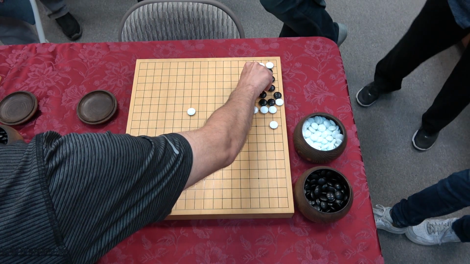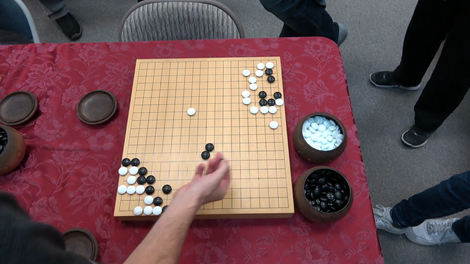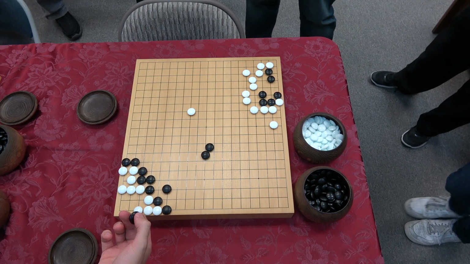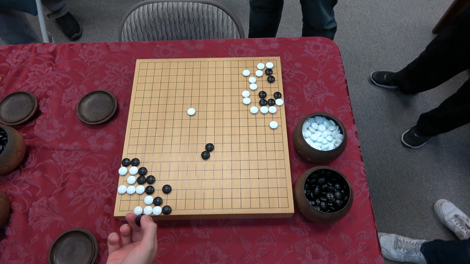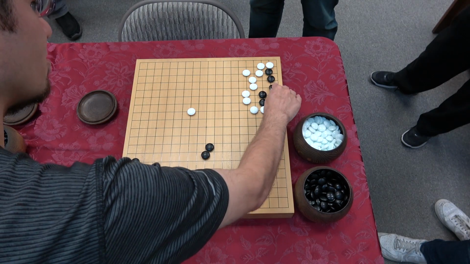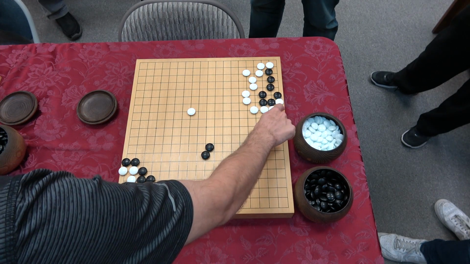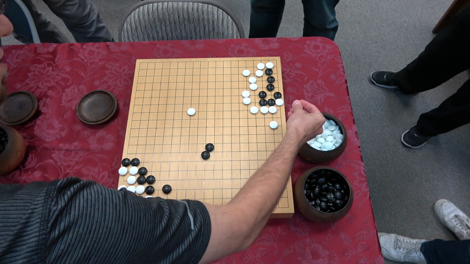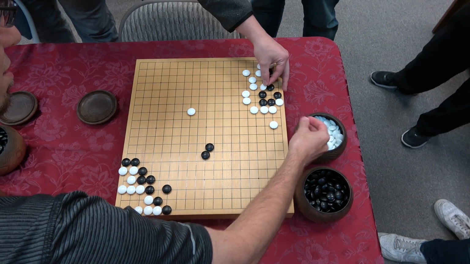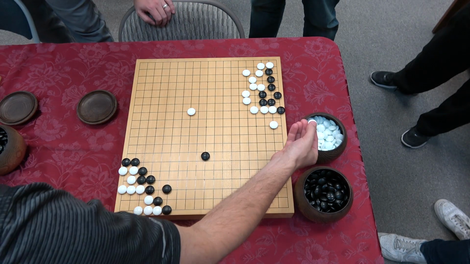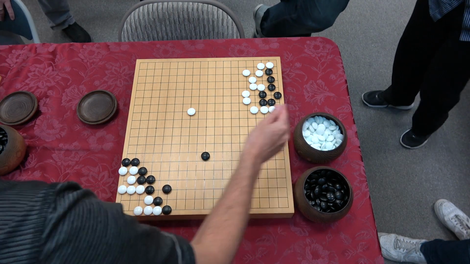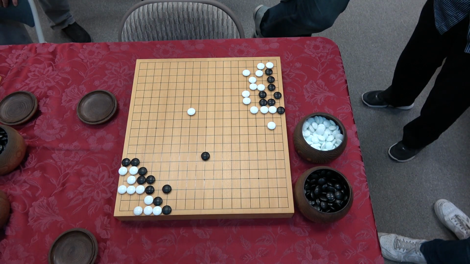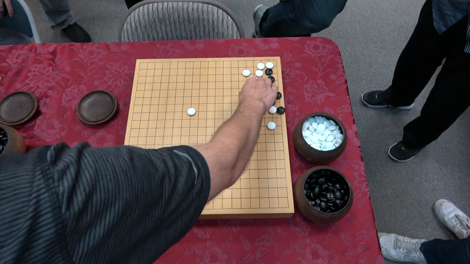If I were to take these 2 stones away, and I said black to live, didn't that problem just get easier? Oh, it doesn't live, does it? No, it does live. It still lives. No. What? Why not? It's a false eye. How is it a false eye? Oh. Yeah. Thank you, Kyle. That's a good question.